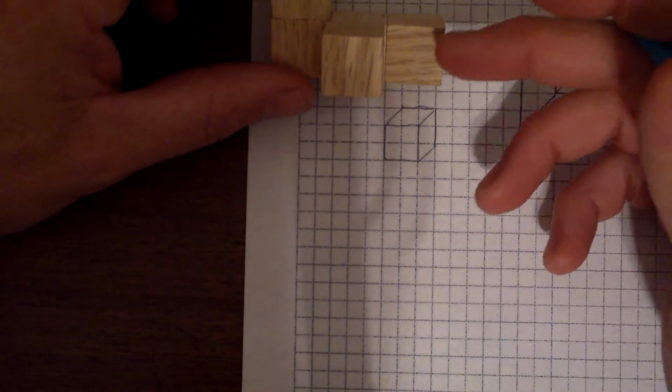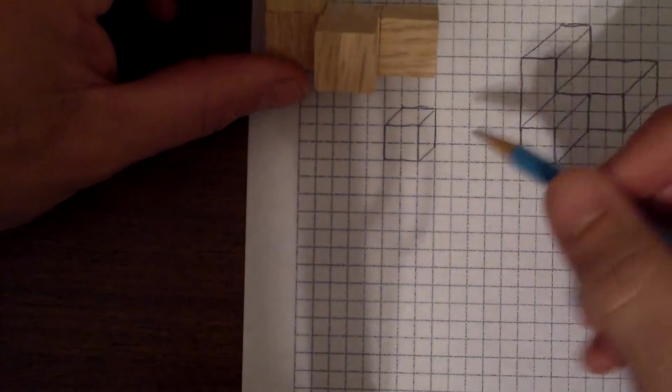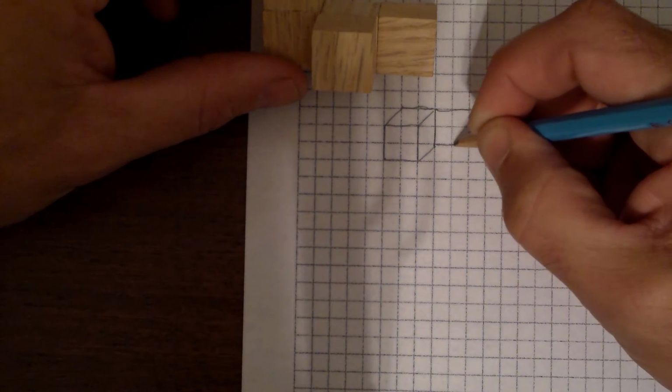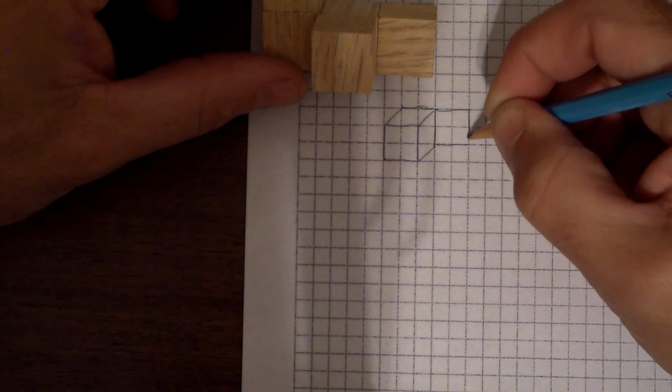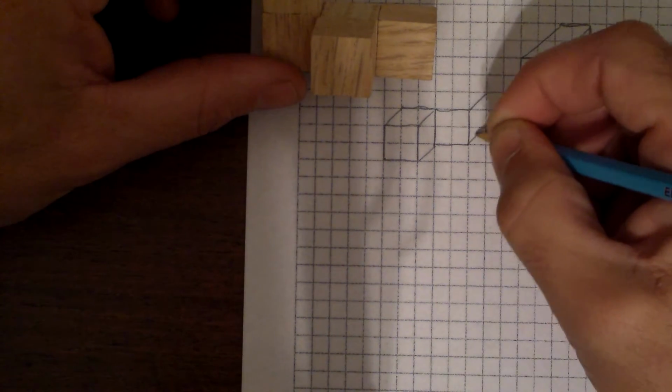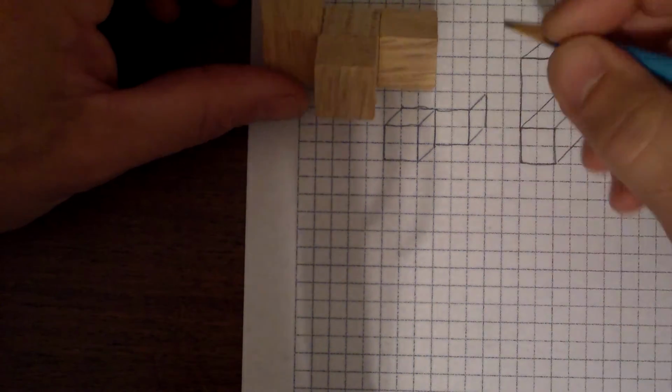So now the next forward facing face is this one right here. My width remains 2. My height remains 2. The only thing that's going to change is my depth is going to be only 1.